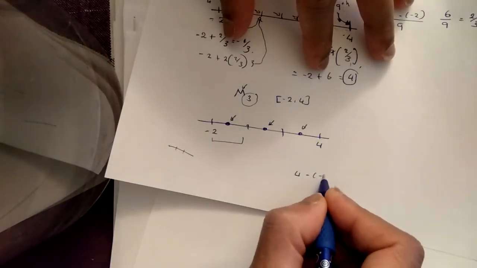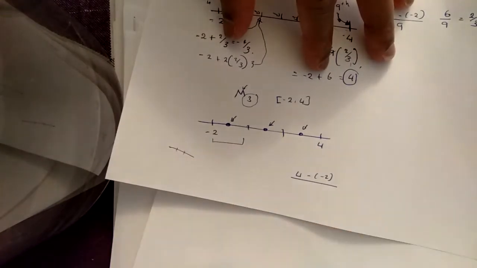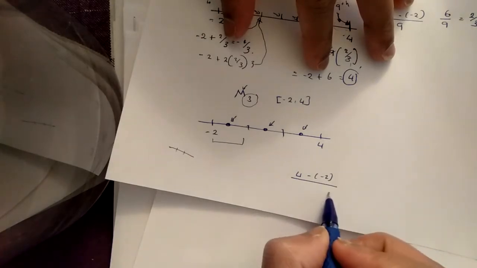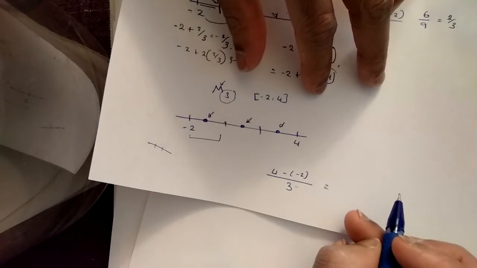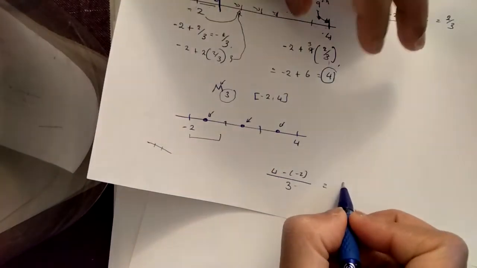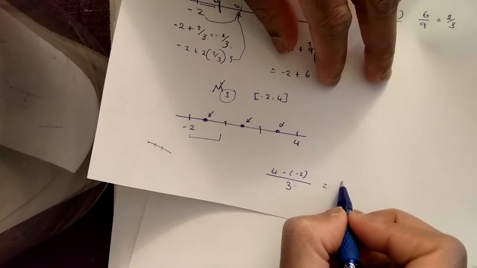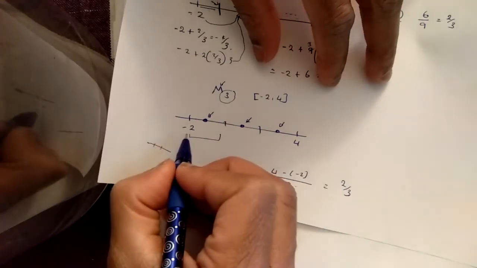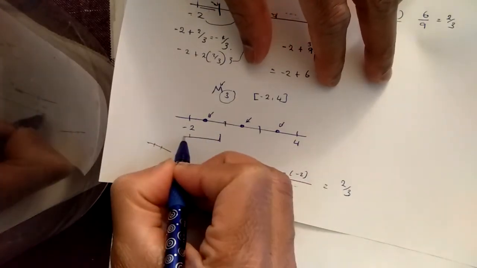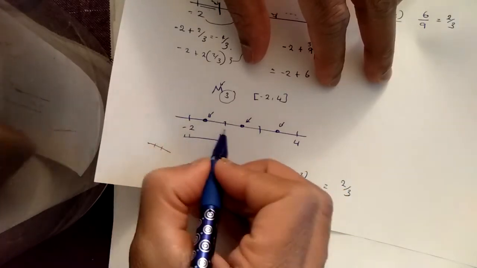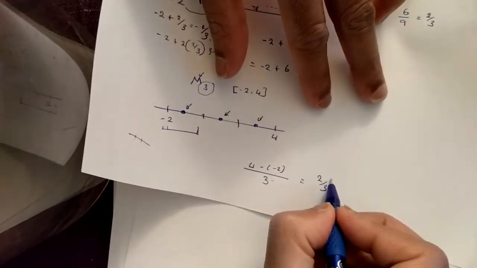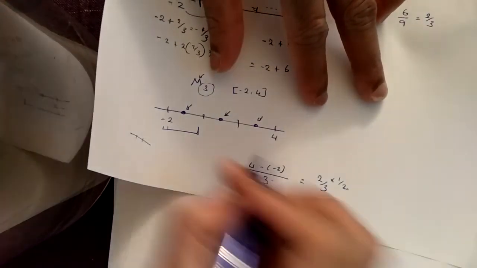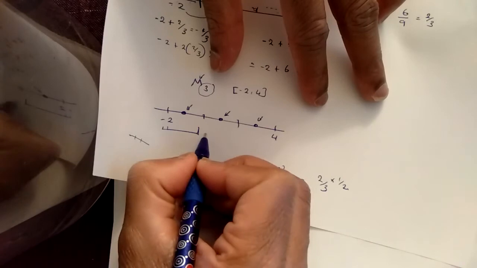The interval length is 4 minus negative 2 divided by 3. As before, we have 2 over 3.